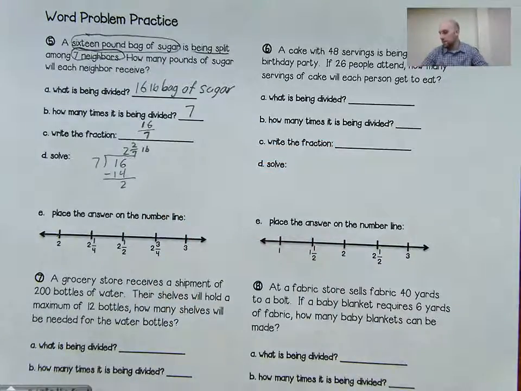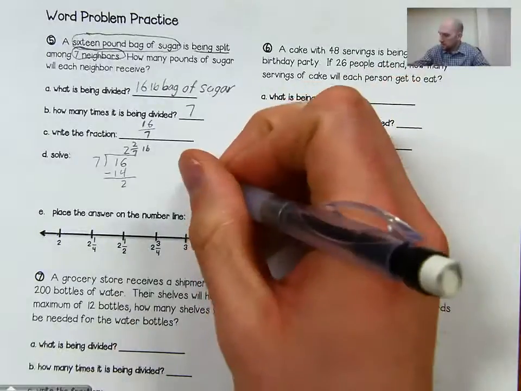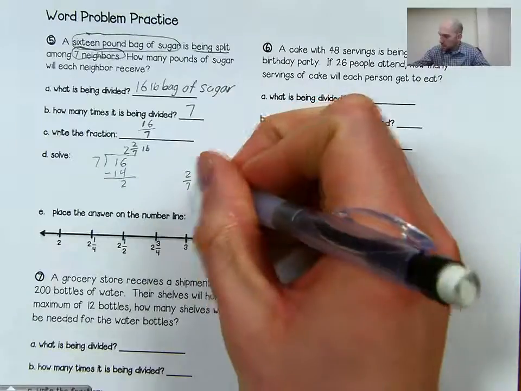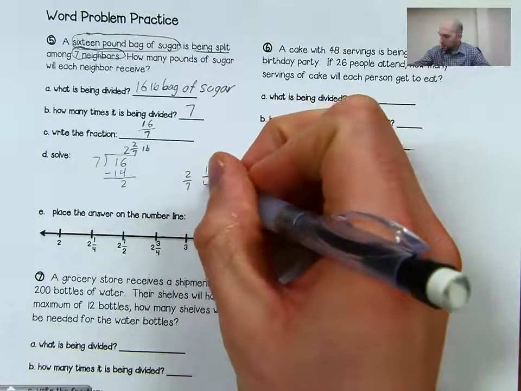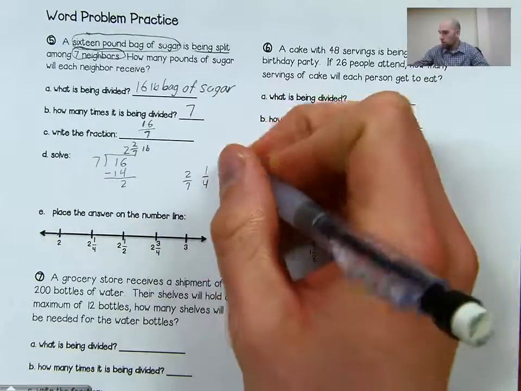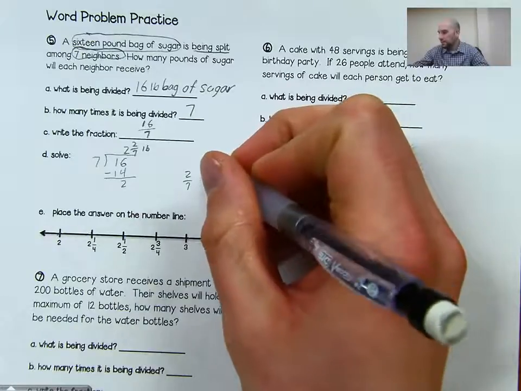And if we broke that into sevenths, well, 2/7, let's see, is that greater or less than 1/4? 2/7, and I have 1/4. Well, 1/4 could also be 2/8.